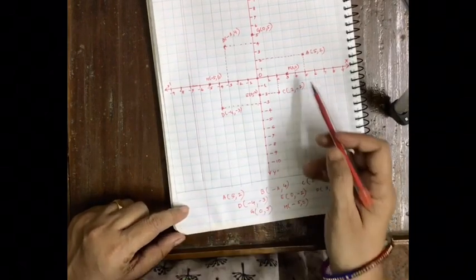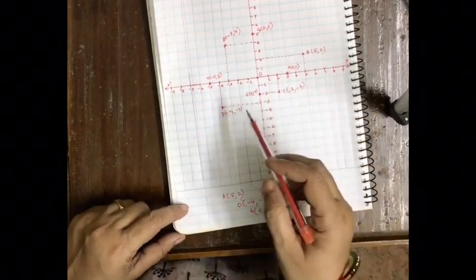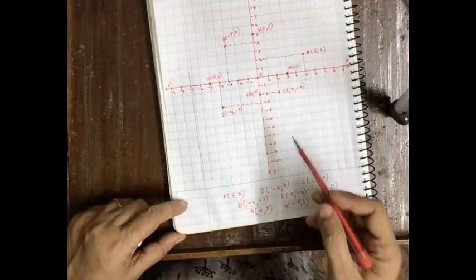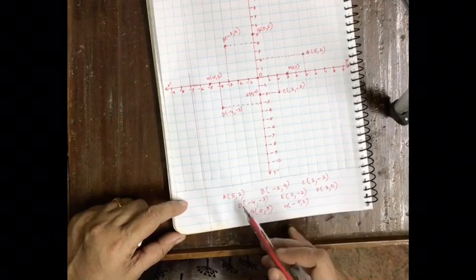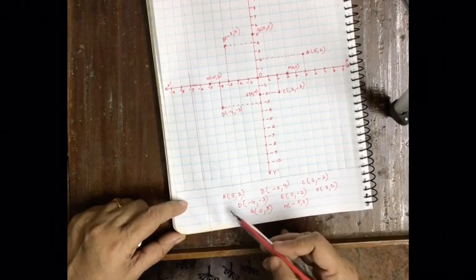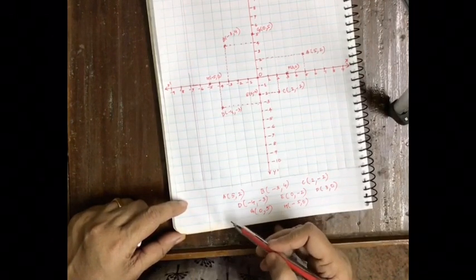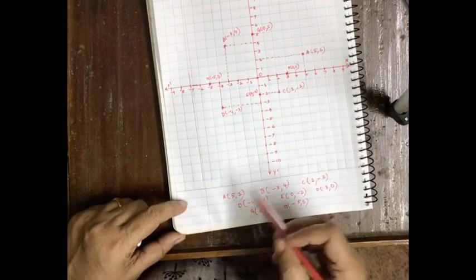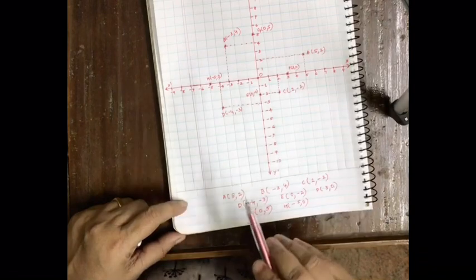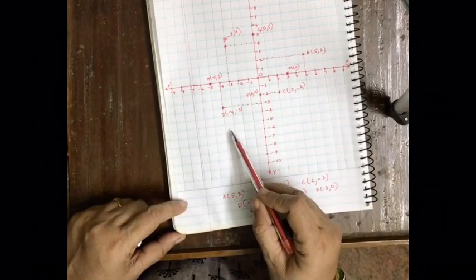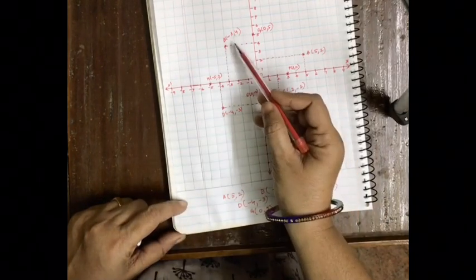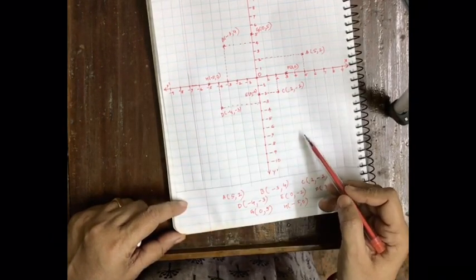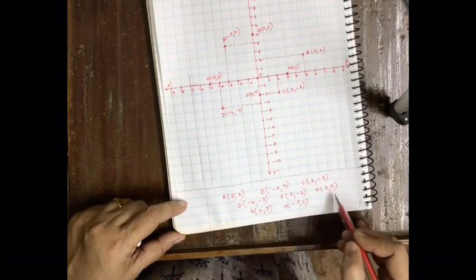So hope you have understood how to plot the points in the xy plane. Only thing you have to keep in mind is first you will be seeing the sign conventions of the abscissa and ordinate. If both are positive, it will be in the first quadrant. Both are negative, it will be in the third quadrant. Abscissa alone negative, second quadrant. Ordinate alone negative, fourth quadrant. And accordingly you can mark.